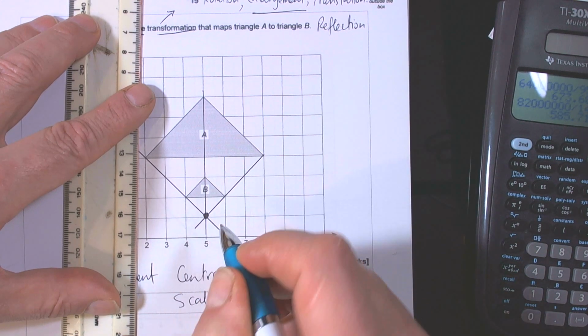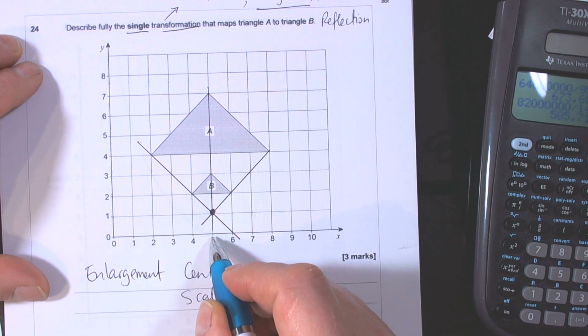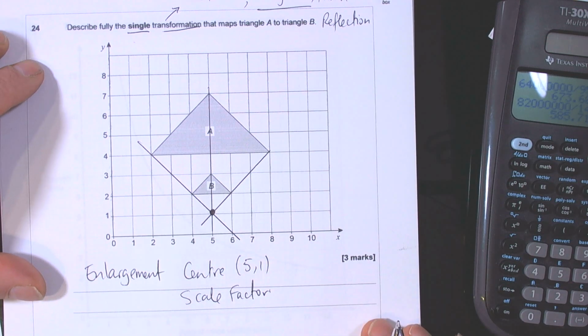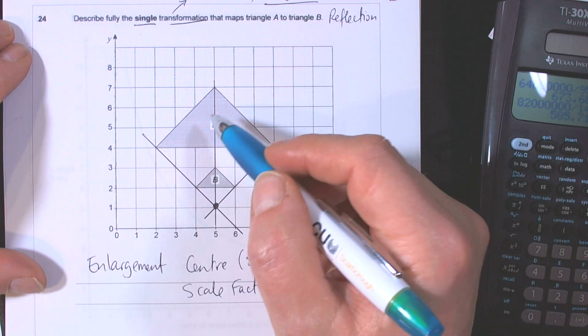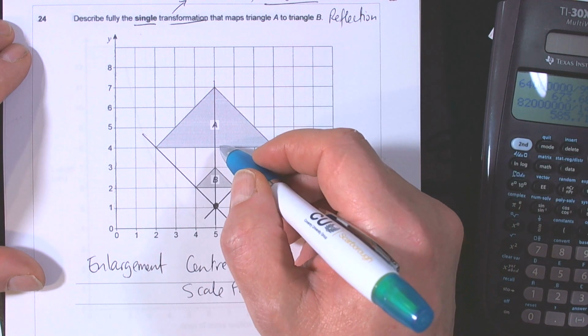And where they cross is going to be the centre of enlargement. So that has coordinate 5, 1. So the centre is 5, 1. And scale factor, well again you can choose any edge and measure it either with a ruler or by counting squares. It's got to be the corresponding edge.